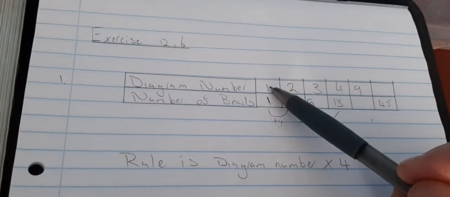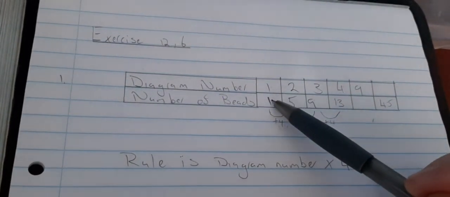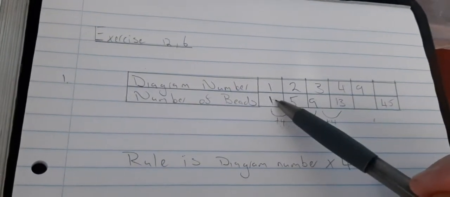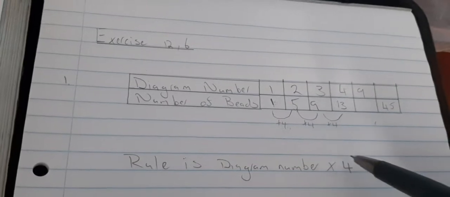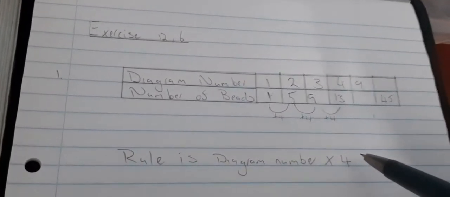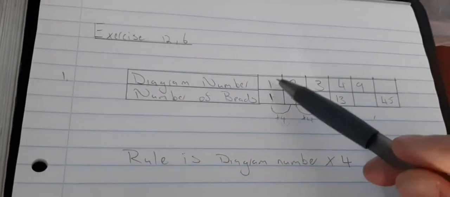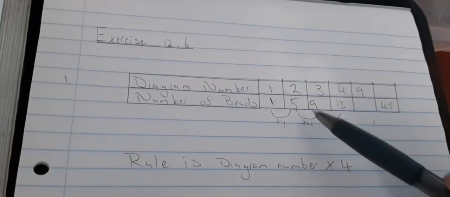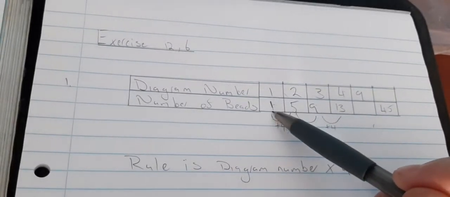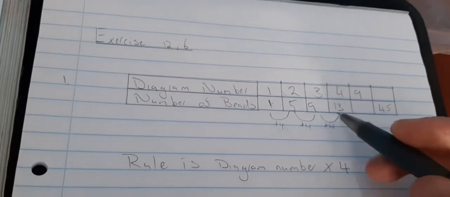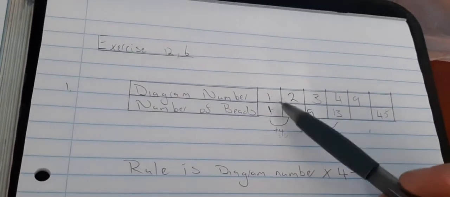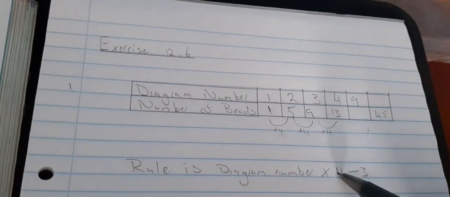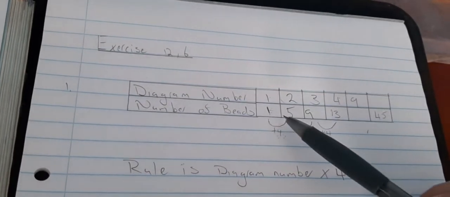Right, so let's say 1 multiplied by 4 is 4, but my answer is 1. And we know that's correct because that's what they gave us. Okay, so that can't be correct. Right, but that's where you need to adjust your pattern. What do we need to do to get from 4 to 1? We subtract 3. Right, so let's test that. 1 multiplied by 4, subtract 3 is 1.